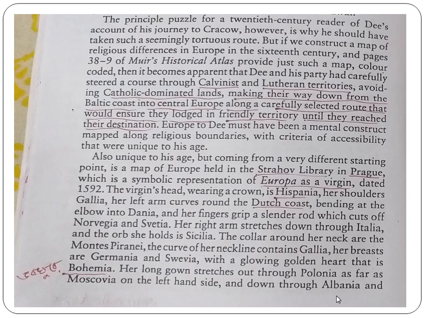ওকে, তাহলে ডক্টর ডি করেছিলেন কি? Another explanation is that Dee and his party carefully steered a course through Calvinistic and Lutheran territories, avoiding the Catholic dominated lands.